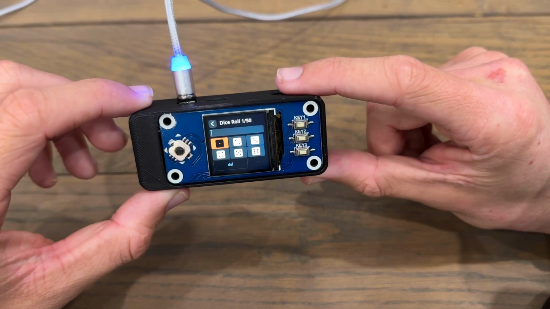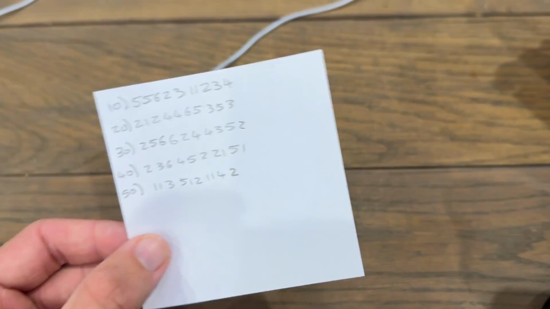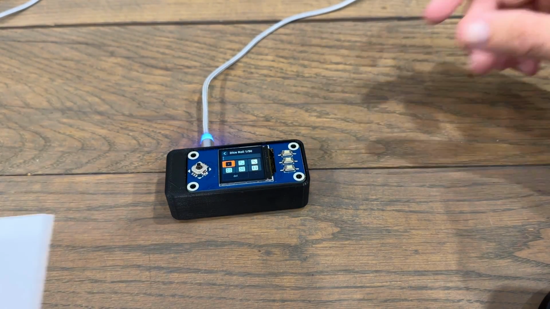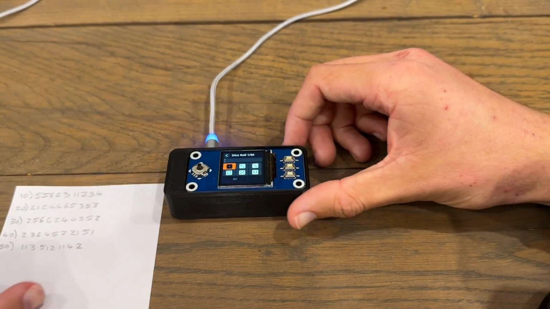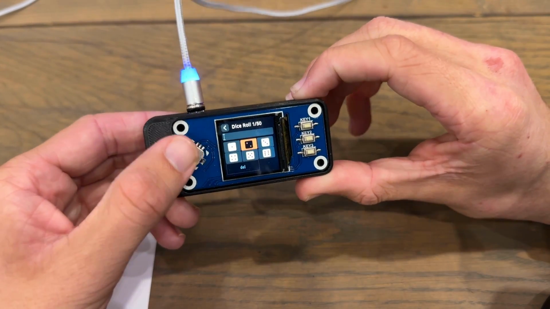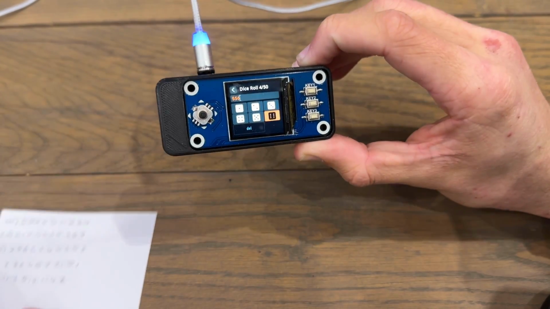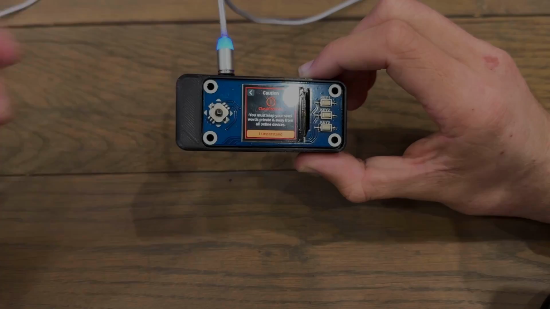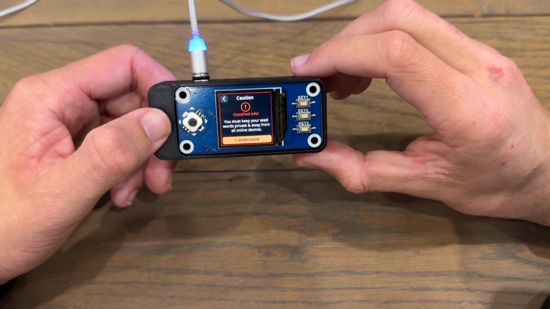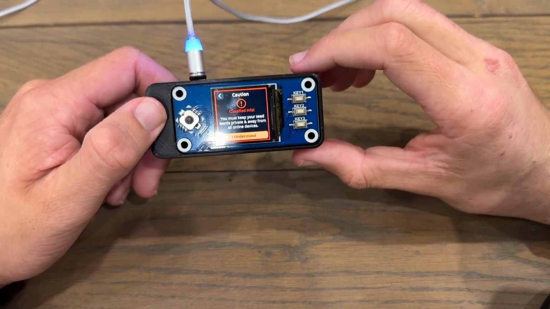Alright, I'm going to quickly roll 50 dice, and I'll be back when that is done. Okay, here are my 50 dice rolls, and now what I need to do is insert these into the device. So my first 3 rolls are 5, 5, 6. So here in the device, I'm going to select number 5, 5, 5, 6. And then I'm going to do this 50 times for each dice roll. Alright, all my 50 dice rolls are in, and it says, caution, you must keep your seed words private and away from all online devices.